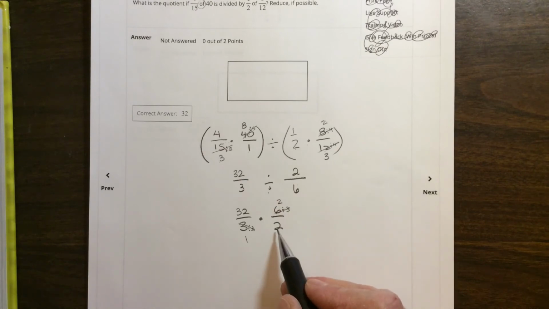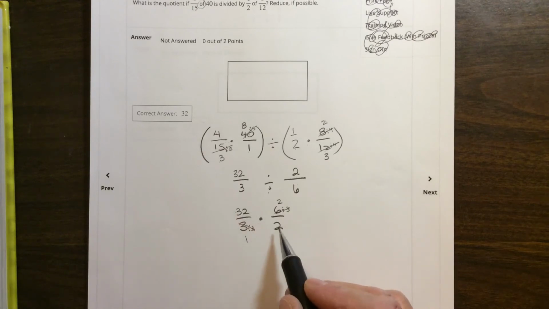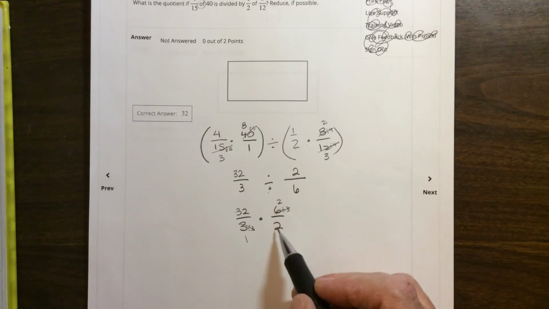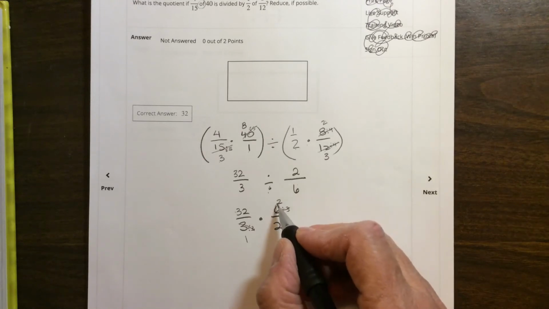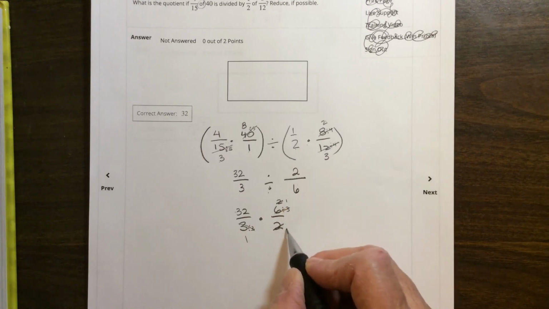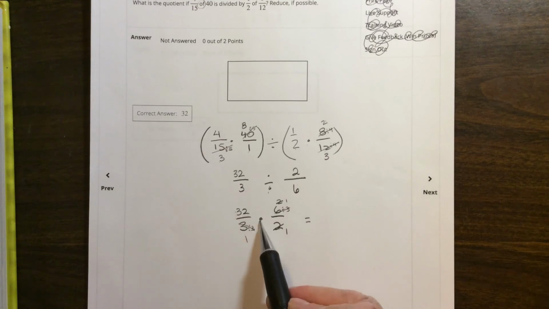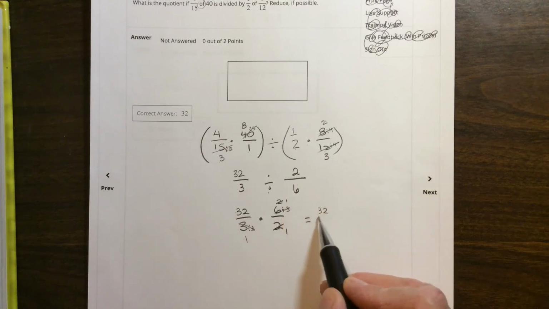Here, there's a couple of different things I could do. I could factor the 2's out from 32 and 2, but instead, I'm going to factor the 2's out here. 2 divided by 2 is 1, and 2 divided by 2 is 1. And check it out. 32 times 1 is 32. 1 times 1 is 1.